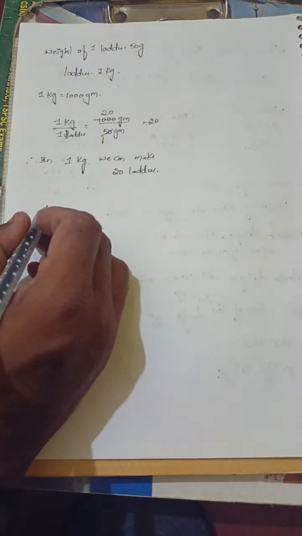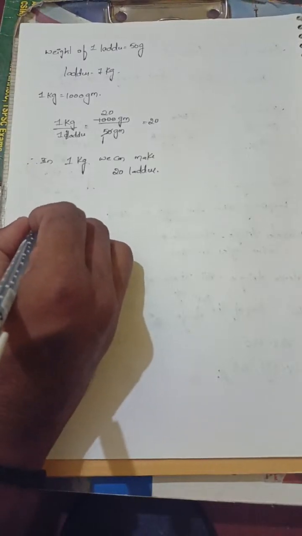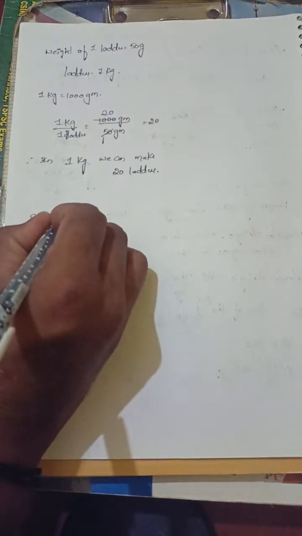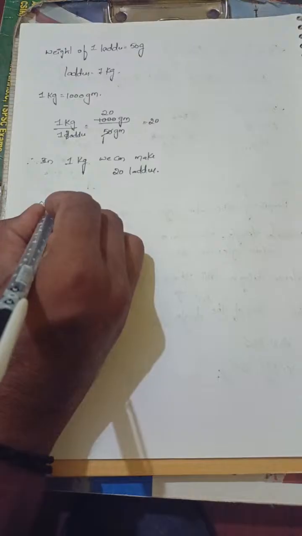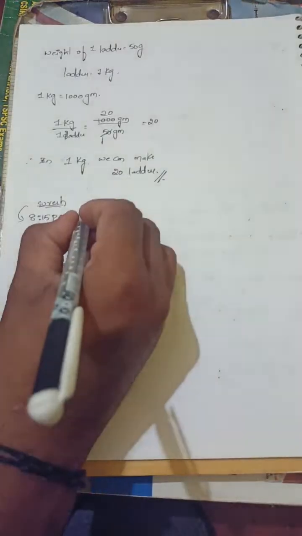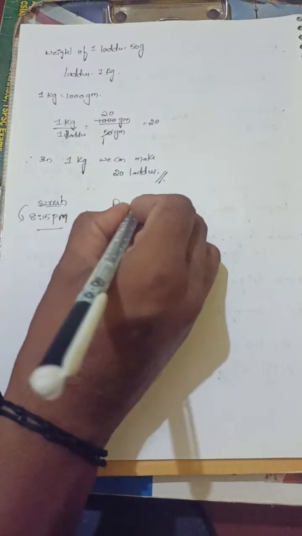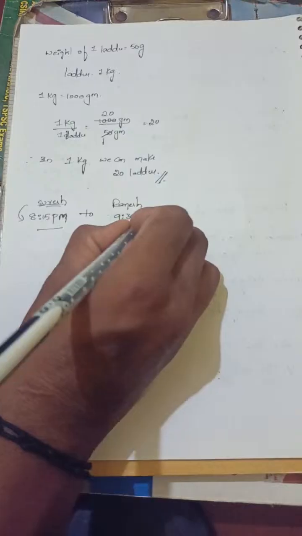Yes. The next question is, Suresh started from his home to meet his friend at 8:15 p.m. and he reached his friend Ramesh's house at 9:30 p.m. So how many minutes did he take to reach Ramesh's house? That is the question.